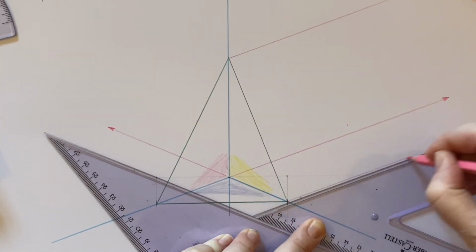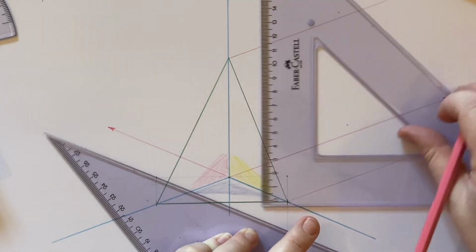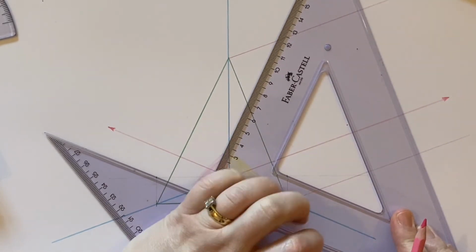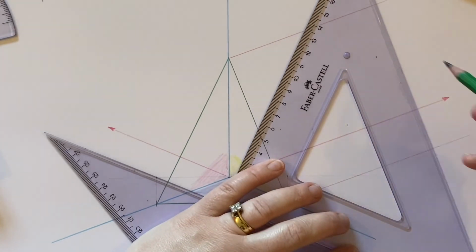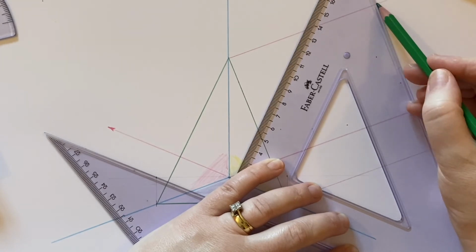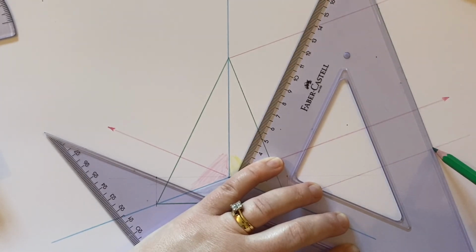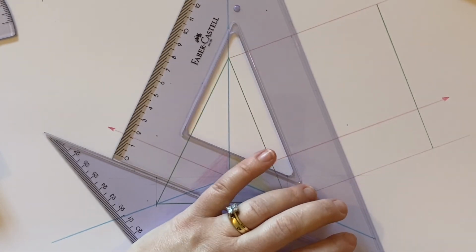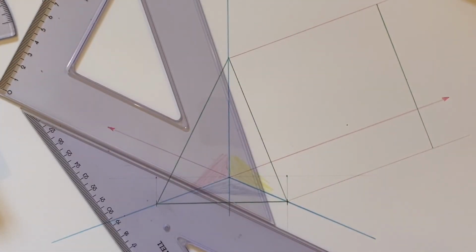I will project up here. And again, I will go at 90 degrees to that. And if you watch there, look, I just turned the set square at 90 degrees to line up. So I'll just line that up there. And I will bisect.